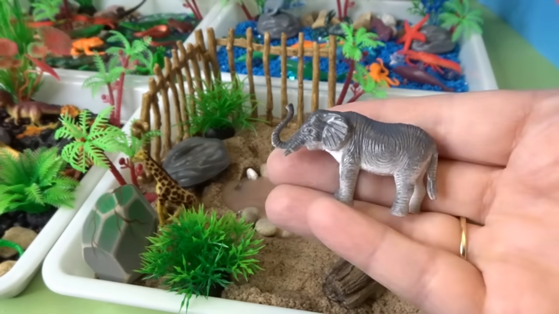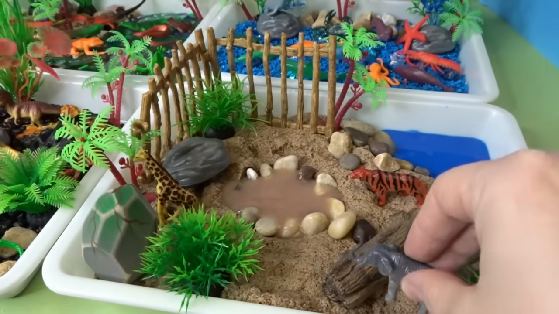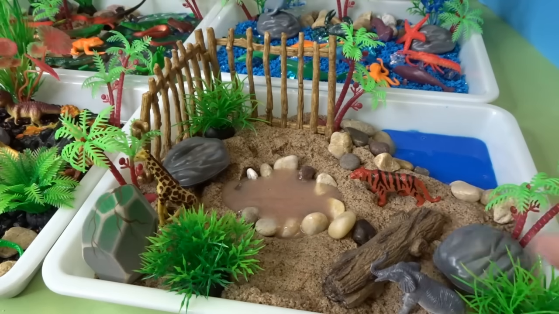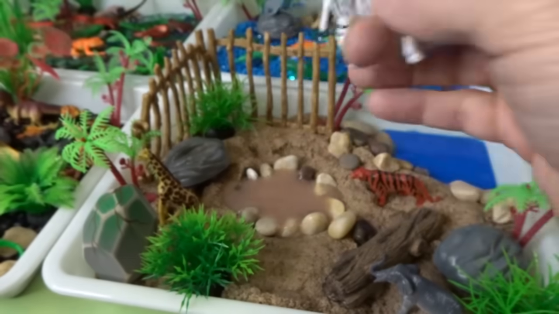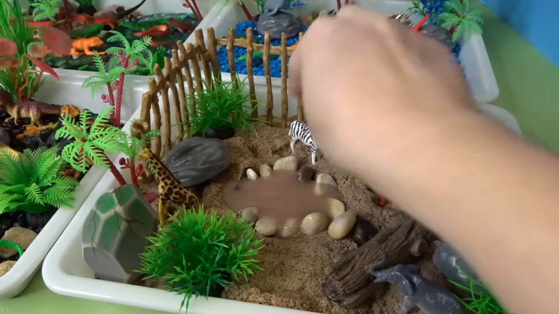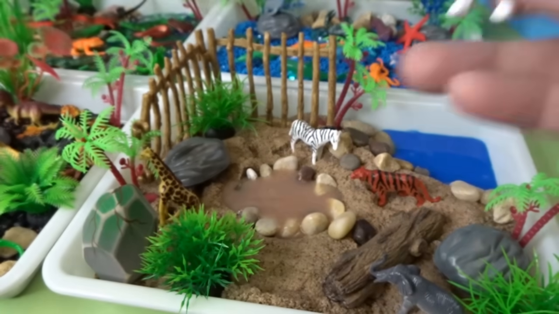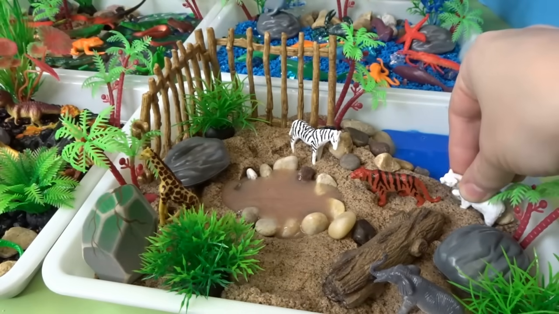Here we have an elephant. The elephant will be playing near the log here. We have a zebra, a black and white striped zebra. Here we have a polar bear. The polar bear over here near the rocks.